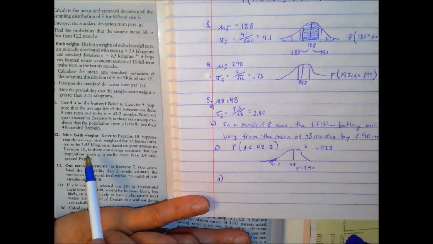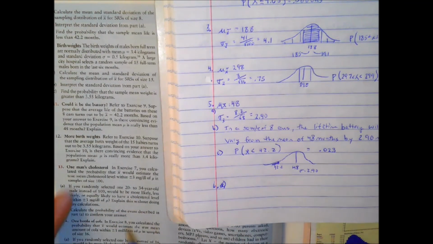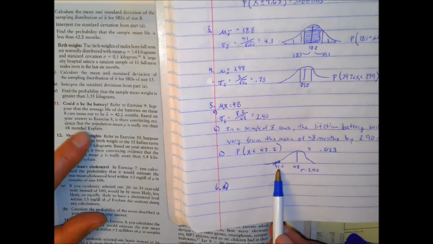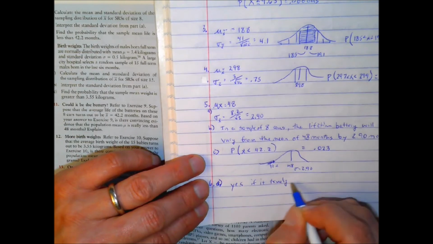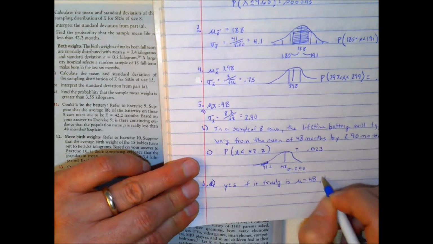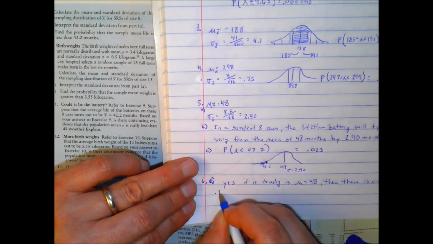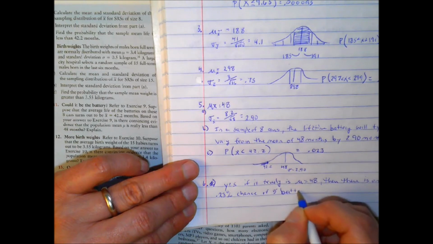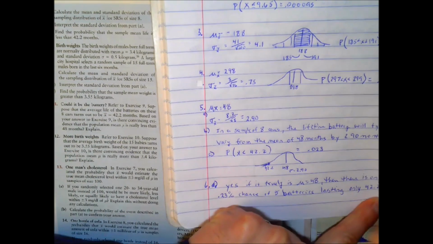Okay, so not part D, but number 6 for you. Refer to number 5. Suppose the average of these 8 cars turns out to be this 42.2. Is there evidence that the population mean really isn't 48? Yes. If it truly is a mean of 48 months, then there is only a 0.23% chance of 8 batteries lasting only 42.2 months. So either they are wrong or you got some bad batteries.